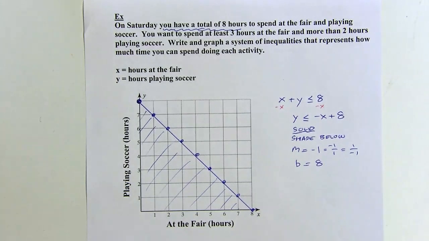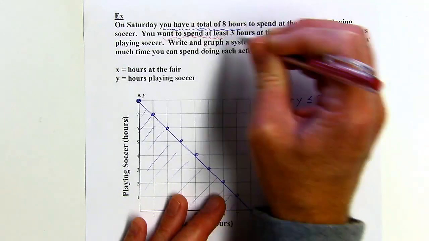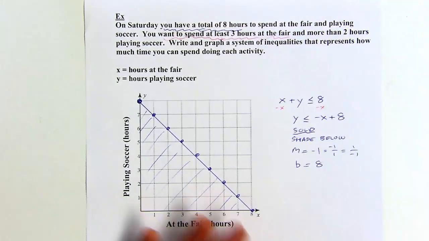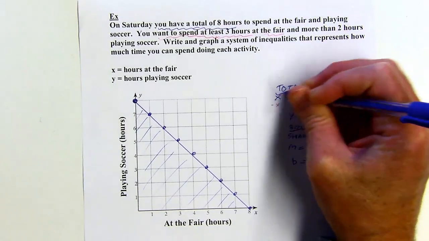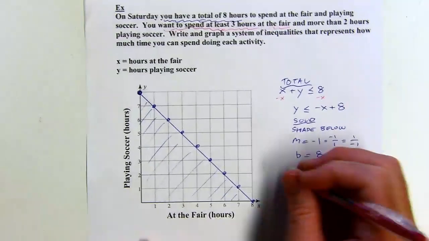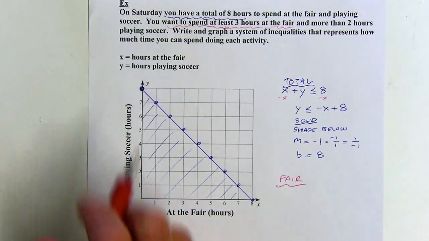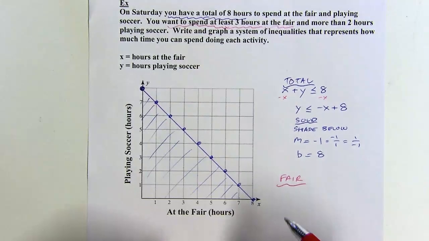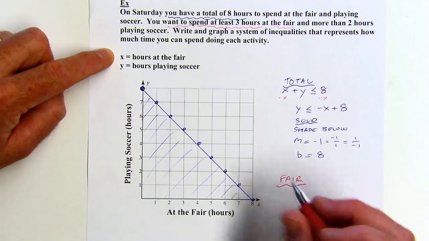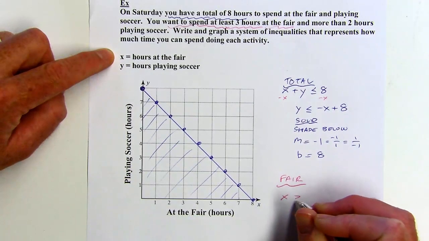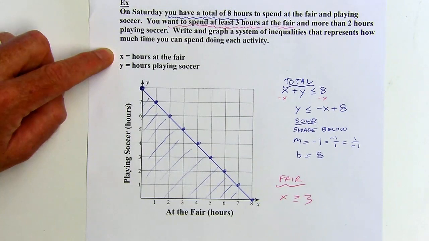But I want to take some other factors into account. It says here you want to spend at least 3 hours at the fair. So let's say this was our inequality for the total. Now let's write an inequality that has to do with the amount of hours at the fair. If our fair hours are the x, and we want to spend at least 3 hours, it could be 3 hours or more, right? So that is our inequality for the fair.